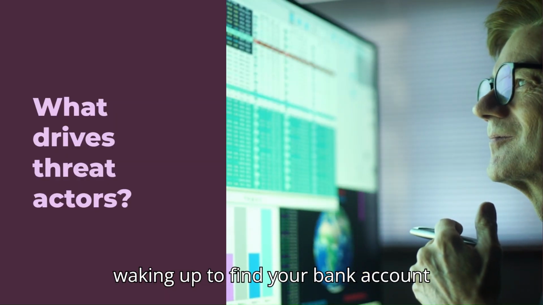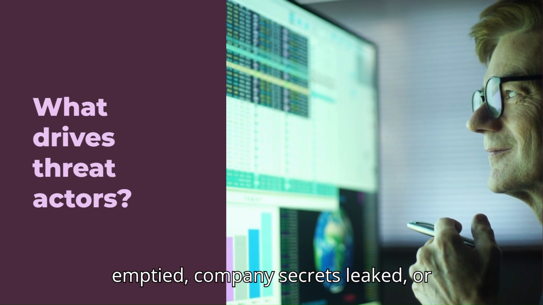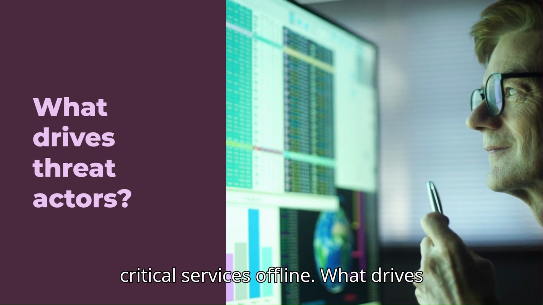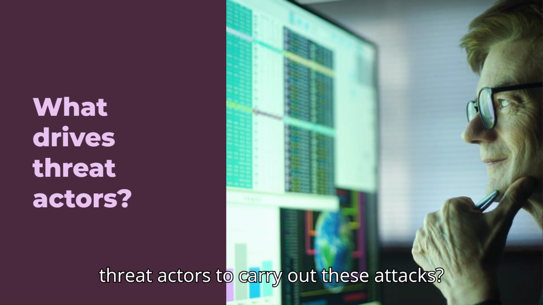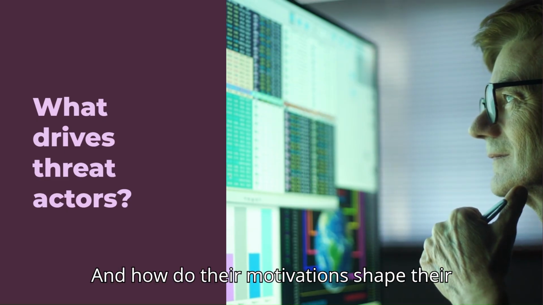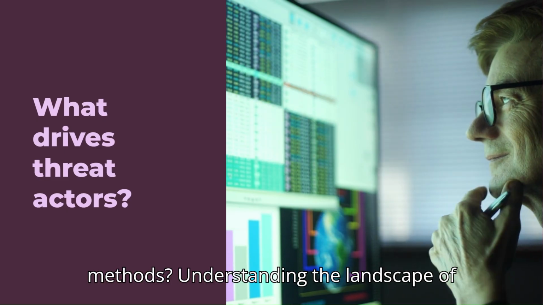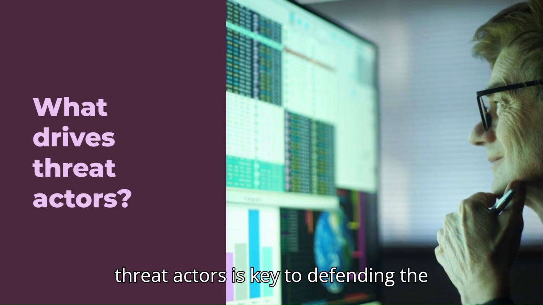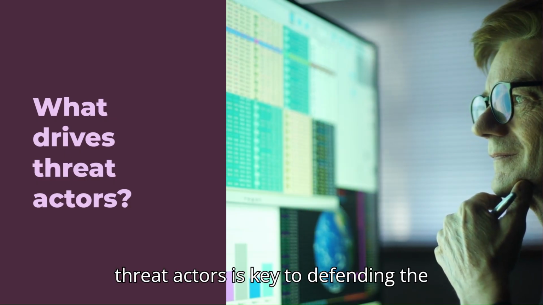Imagine waking up to find your bank account emptied, company secrets leaked, or critical services offline. What drives threat actors to carry out these attacks? And how do their motivations shape their methods? Understanding the landscape of threat actors is key to defending the digital world.